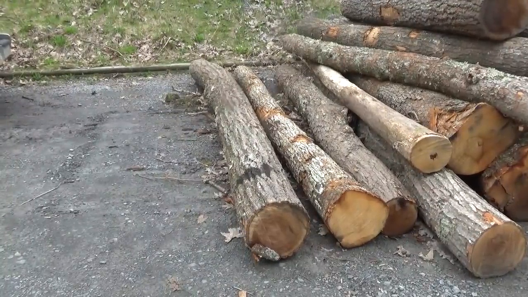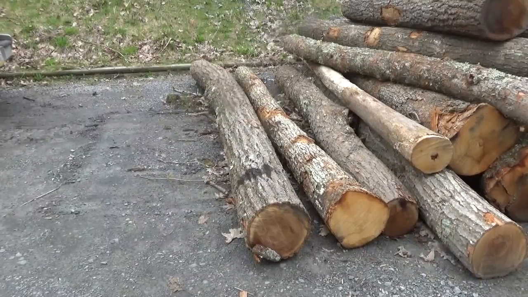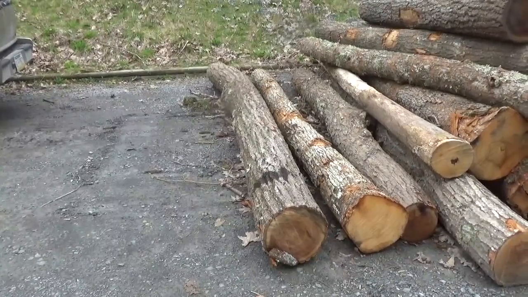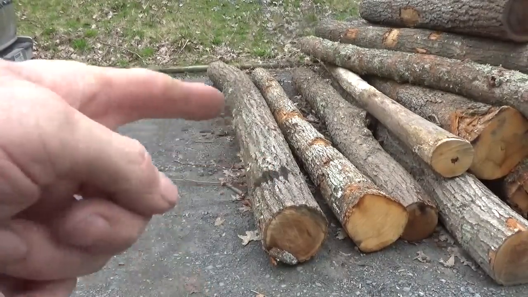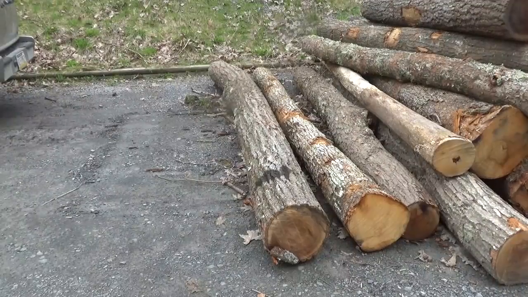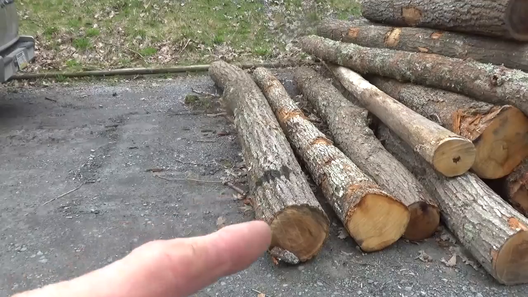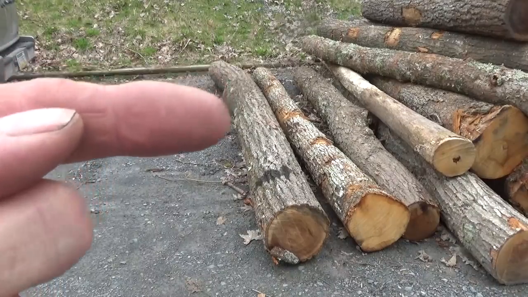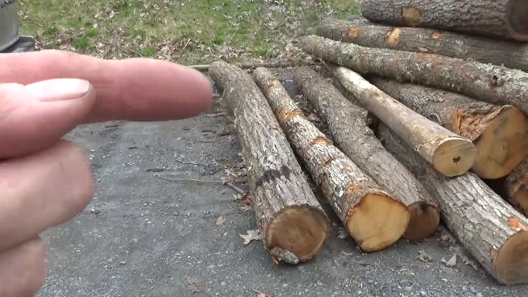Hey YouTube, I'm going to talk about another subject here that's relating to logs. If you look at this log that's right in front of us, you can see up at one end there, it's bent. This is the butt end here, it's smaller, that's the top of the tree end. If you look at this log, you can tell where it's bent there. This side of the log where the bend is, the concave side, okay?